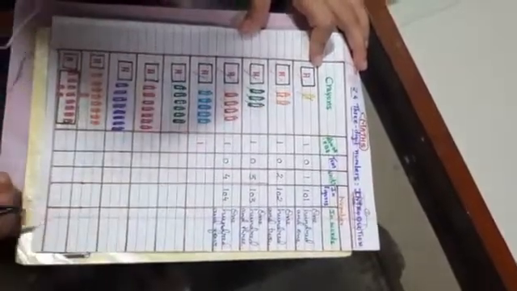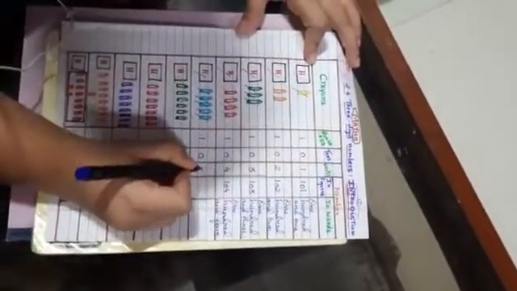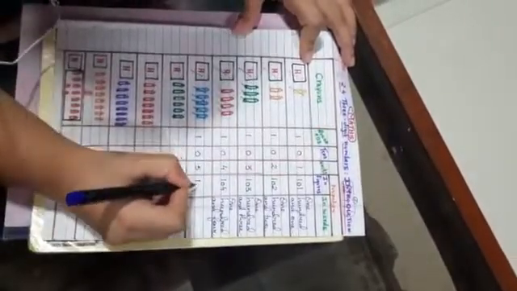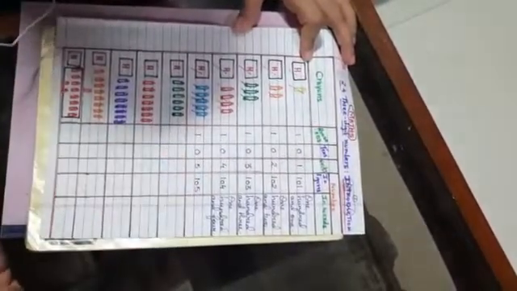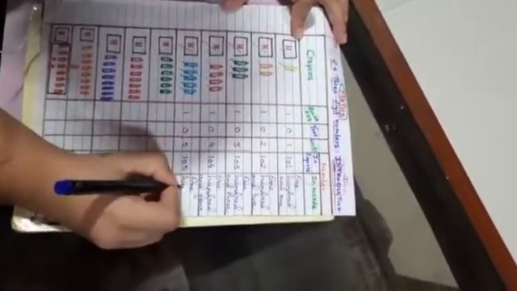Next, again we have one box of 100 crayons. So in hundreds let us write 1. No tens, so 0. Units 1, 2, 3, 4, 5. So the number becomes 105. Now let us write it in words. 105.